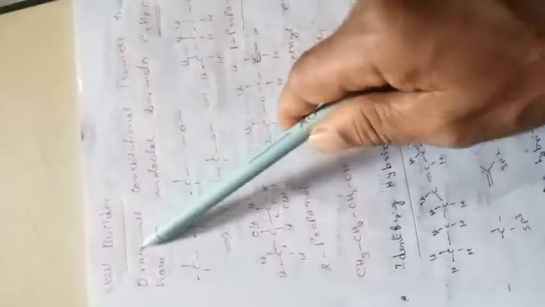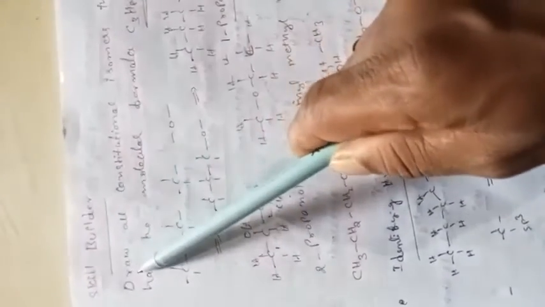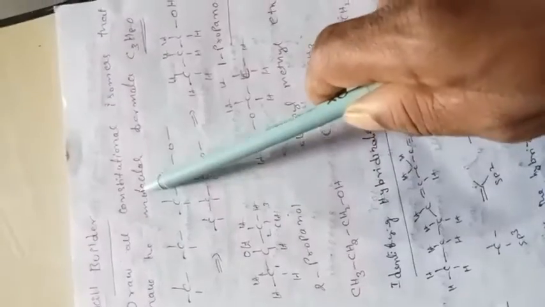And another one, a skill builder. For example, drawing all constitutional isomers that have a given molecular formula. For example, the molecular formula is C3H8O, and how can we connect the structure of the molecule? Here three carbons are there, each one having four bonds, and one oxygen is there.